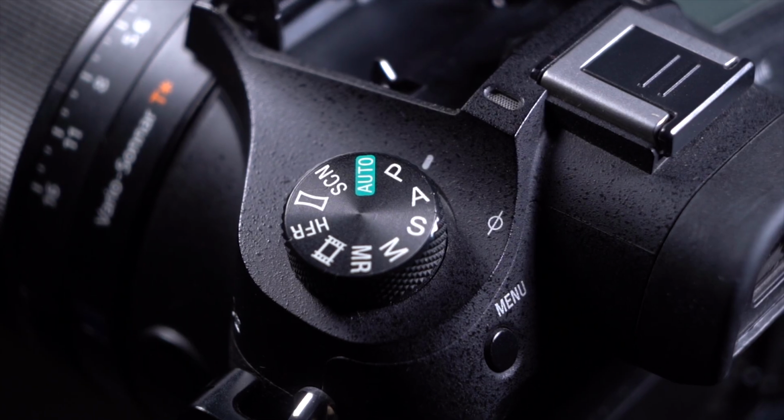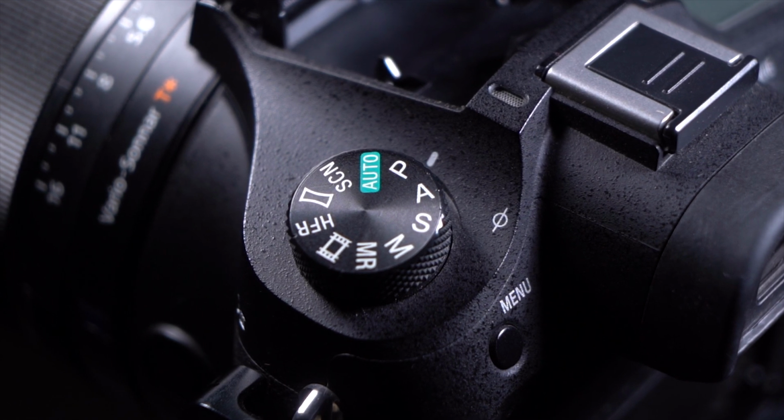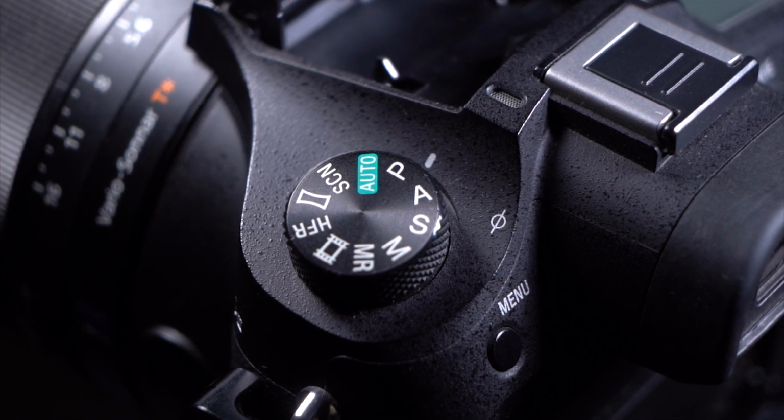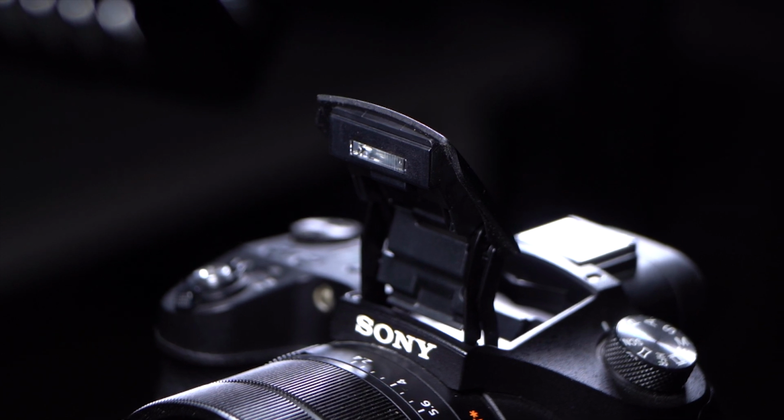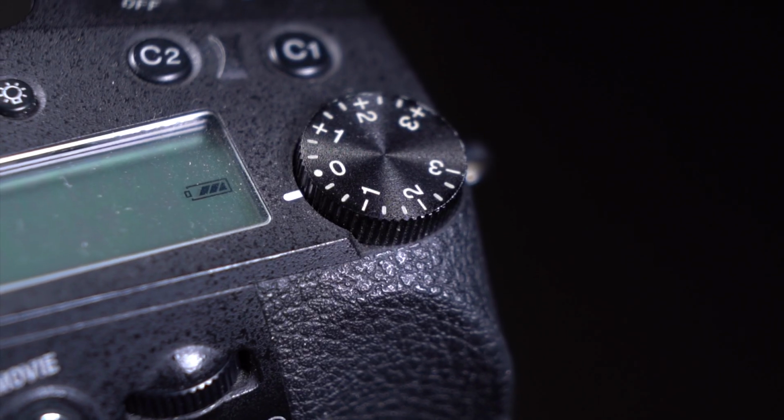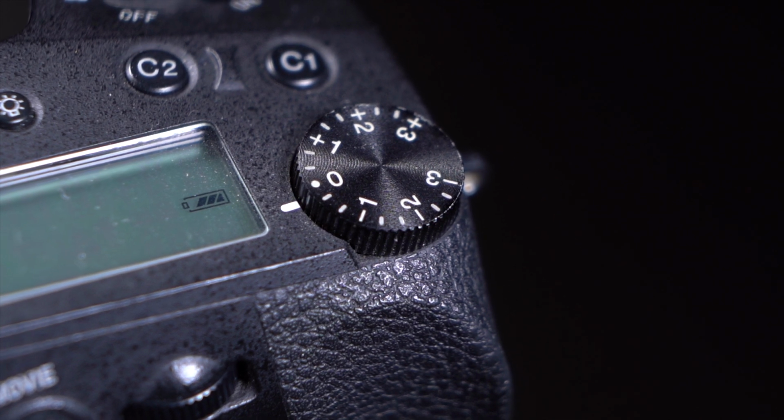The program mode, or P on your mode dial, is often overlooked. It's almost like an extra auto mode, but it does let you have control over some of the key features. These include the flash, ISO, white balance, and exposure compensation, which the camera controls in that fully automatic mode. It does select an appropriate shutter speed and aperture to get a good exposure, or what it thinks might be a good exposure, but you can change this with the main dial.